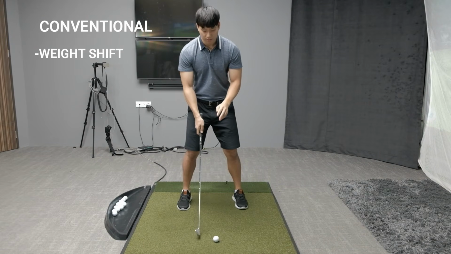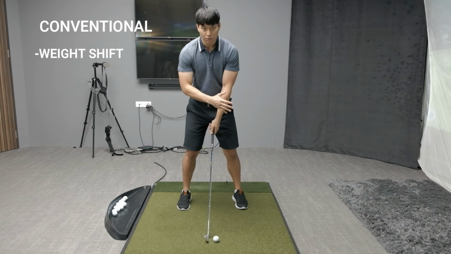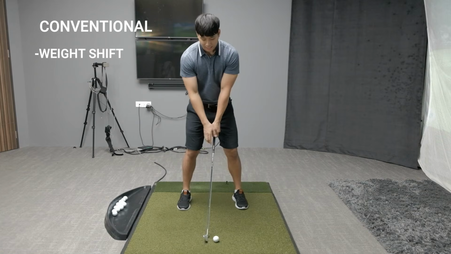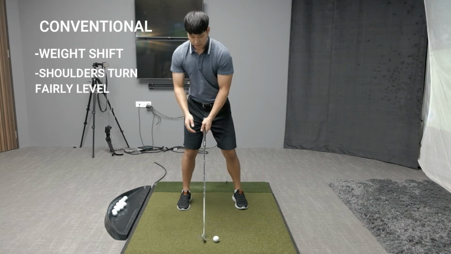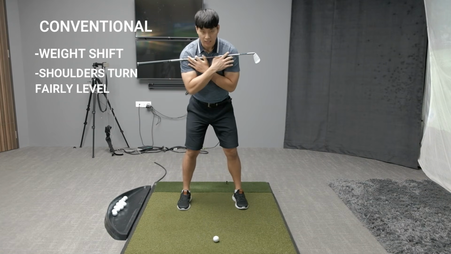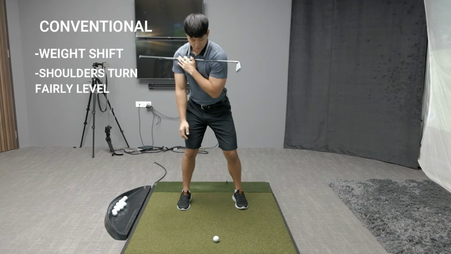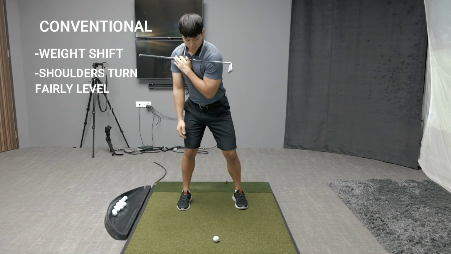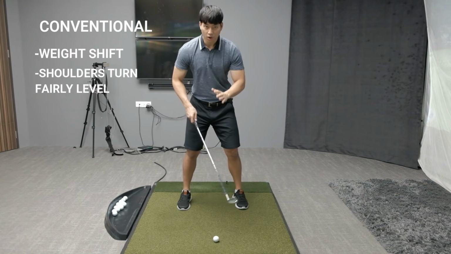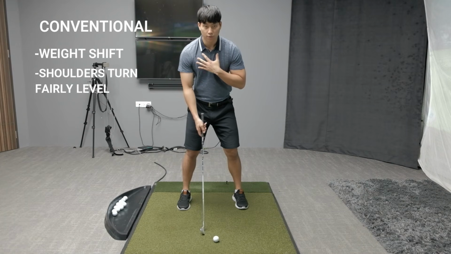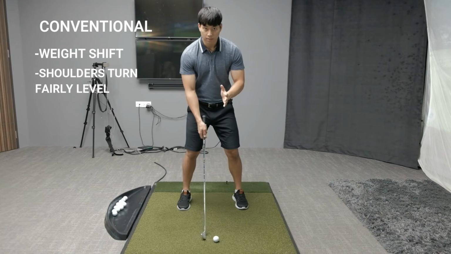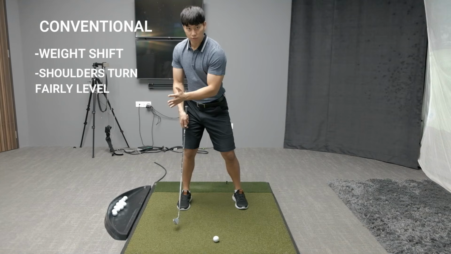Now the second point is that the shoulders, as you turn, will be turning fairly level to the ground. That means that wherever the line of the shoulders is, it'll be turning fairly parallel to the ground like this. And again, all that does is make it easier for the upper body to be moving more so to the right or to the trail side.